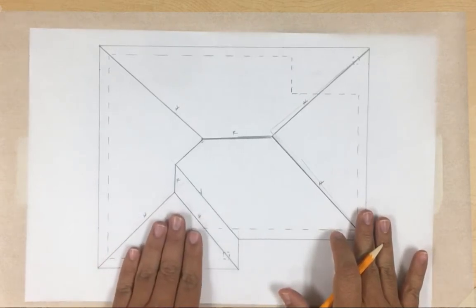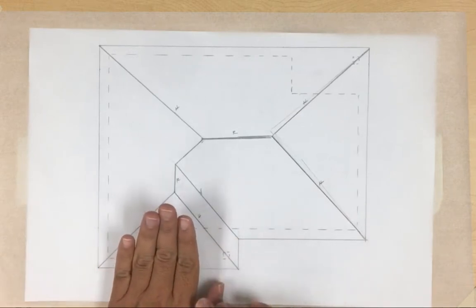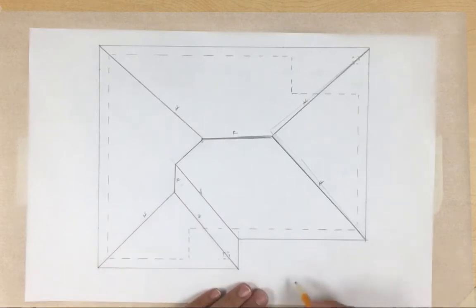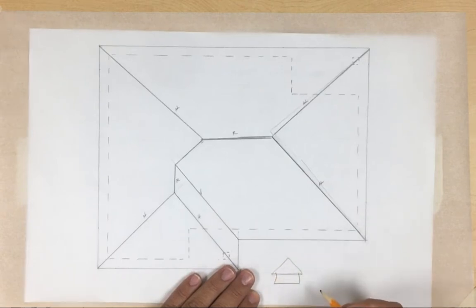Now, if you want to make some of this, for example, the entry, you don't want this to be a hip, you want this to be a gable. Now the hip, it is going up like this, but you see it from the front, you see the roof. Okay, for example, I'm gonna try to do it here. Only this section. So let's say this is like this. This is a hip. All right, that's a hip.